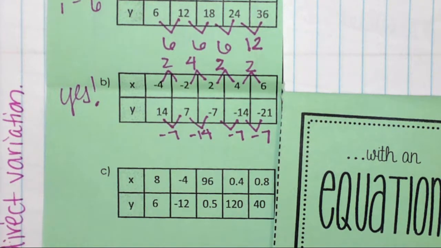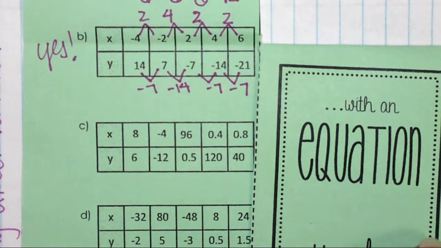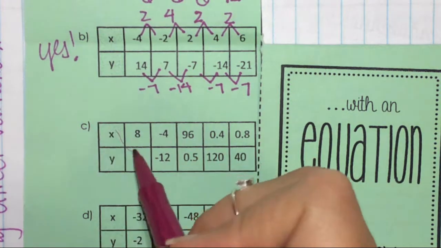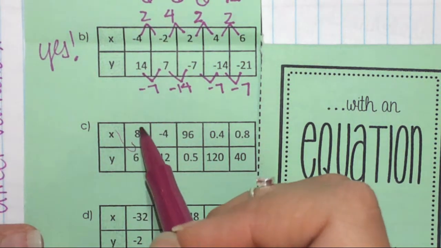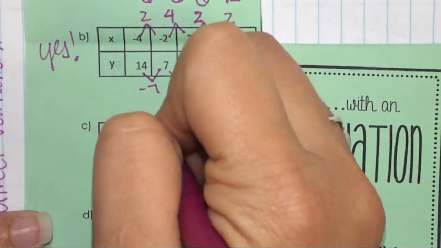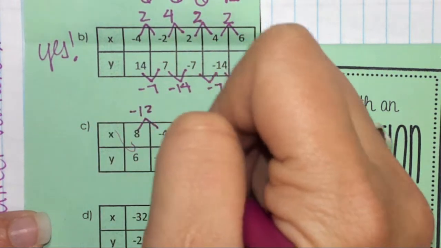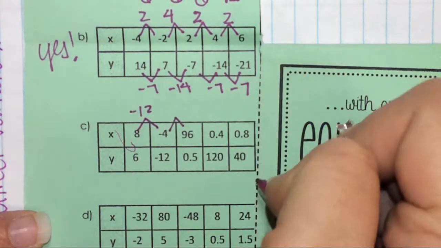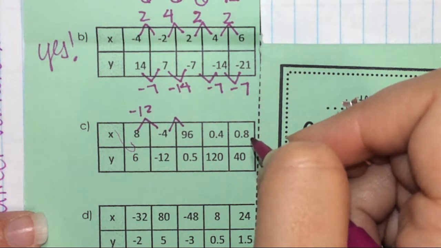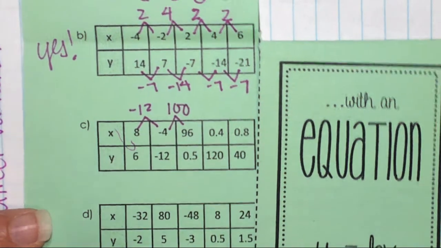Alright, what about C? Looking at C, what do you think it's going to be? No, because that's a lot of craziness, right? But let's check just to make sure. How much are we increasing? What's happening between 8 and negative 4? Decreasing by how much? Good. Negative 12. Take a point. What about negative 4 to 96? 100. Who said that? Take a point.